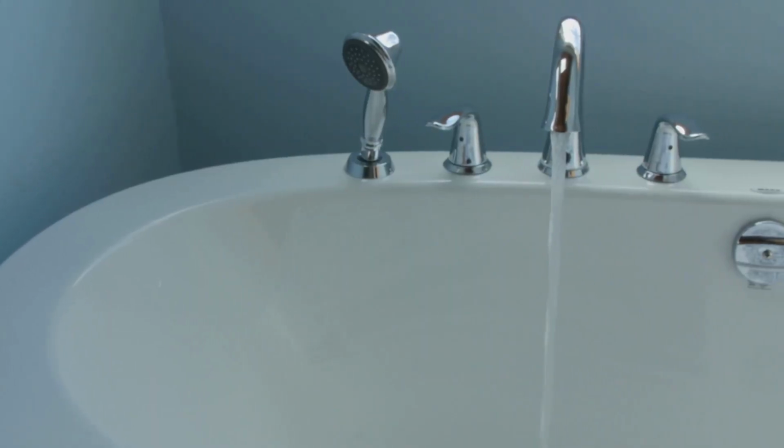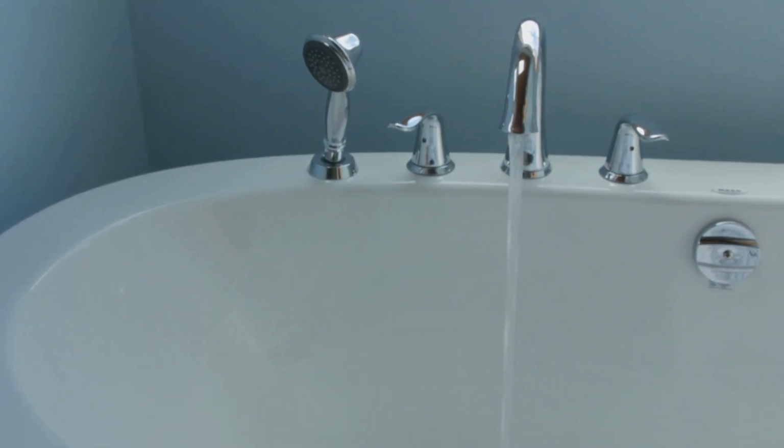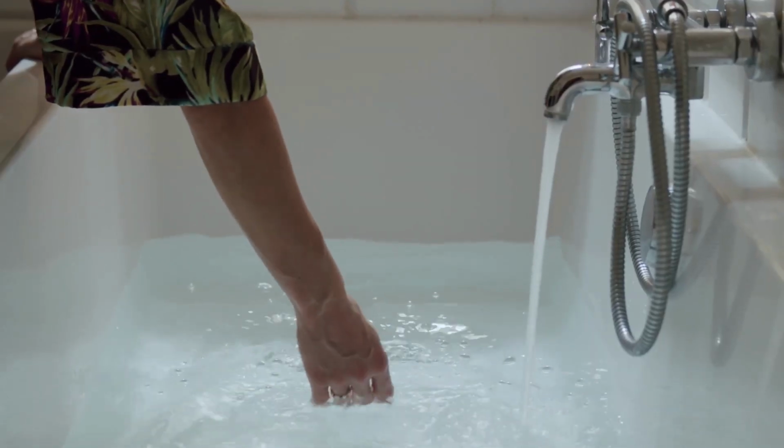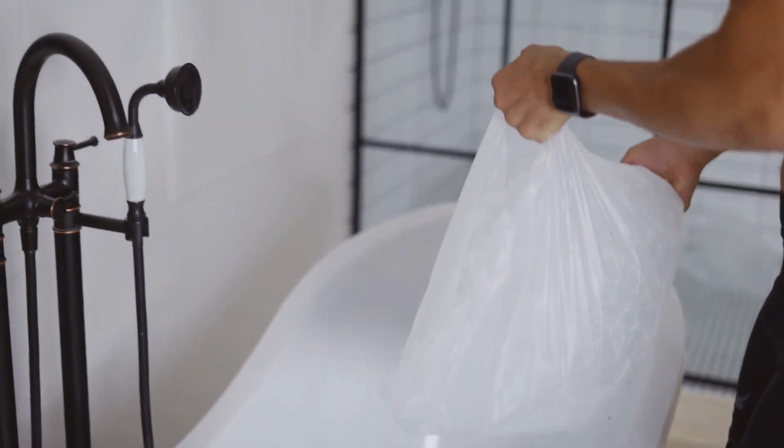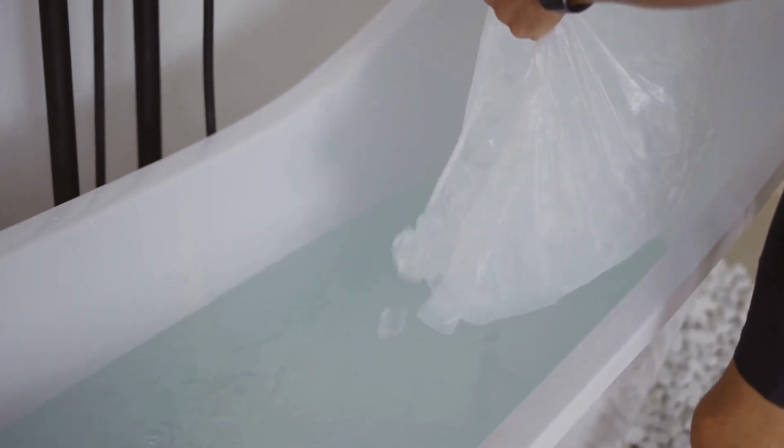Section 10. Siphoning secrets. Siphoning is a handy trick to transfer liquids between containers. You'll need a flexible tube and two containers at different heights. Fill the higher container with water. Submerge the tube entirely in water. Then, while keeping one end submerged, place the other end in the lower container. Water will flow uphill from the higher container to the lower one.